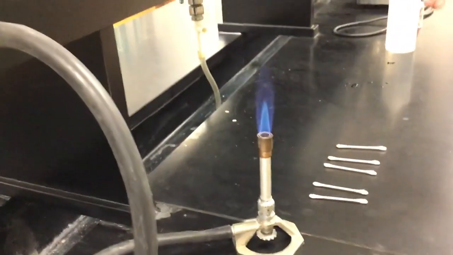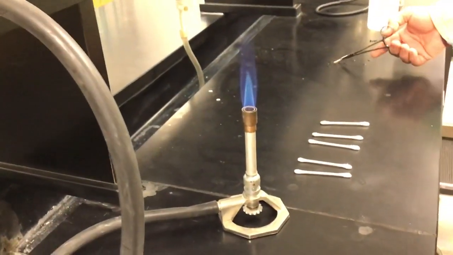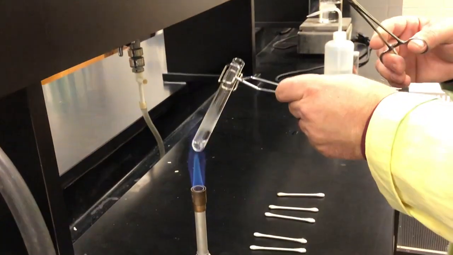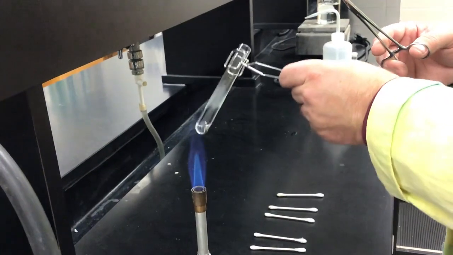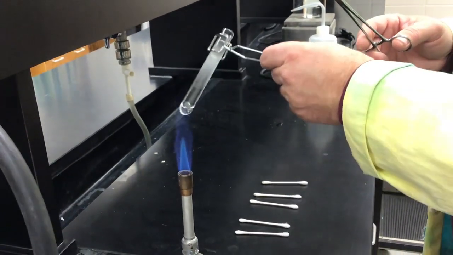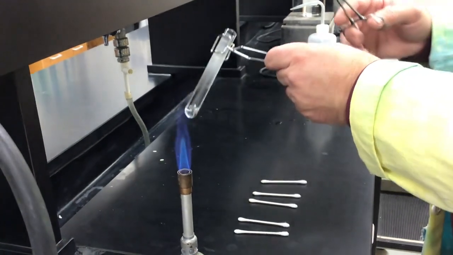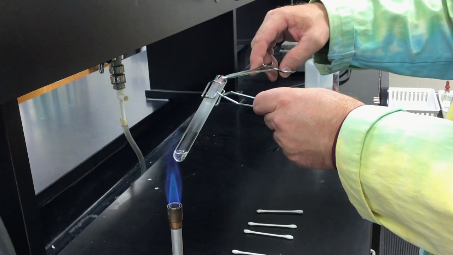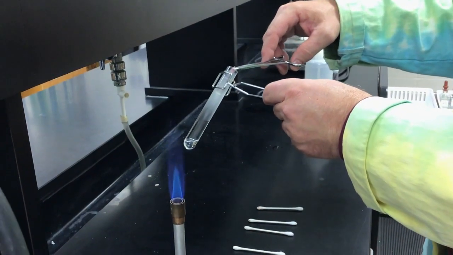I'm also going to take a piece of red litmus paper, soak it in distilled water, and see if that can absorb any gases that are given off, and we'll test whether it is acidic or basic. I'm putting this in here just till it gets warmed up. Don't want to quite boil it.